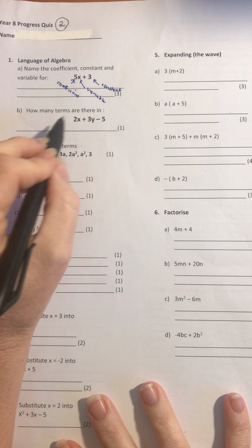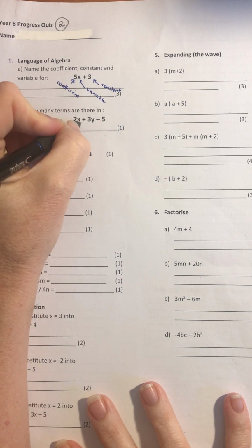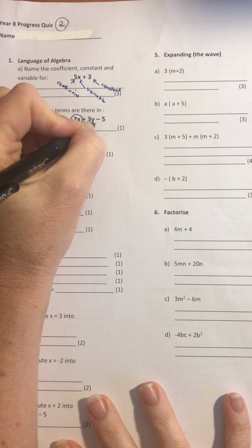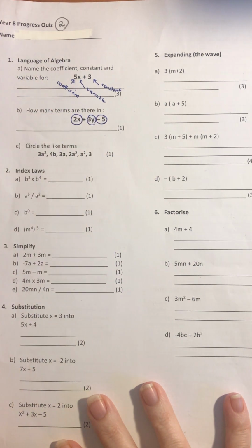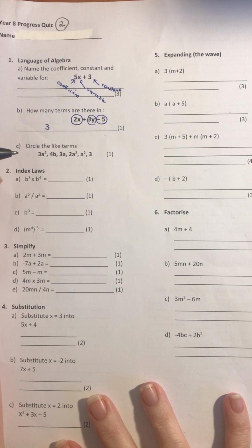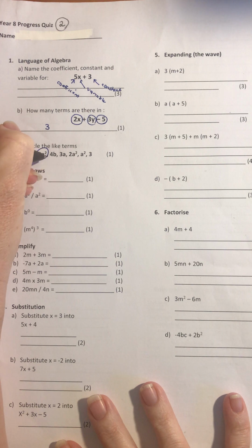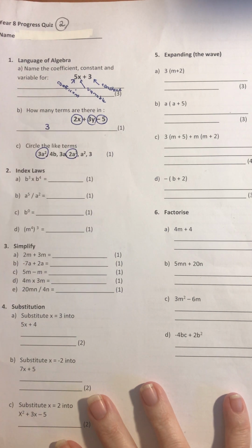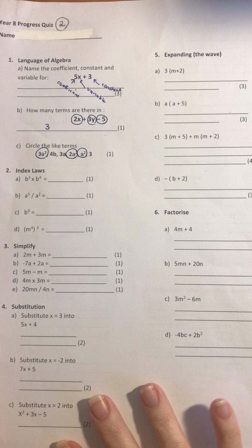In this expression here, we can say how many terms there are. So we've got the 2x is a term, the 3y is a term, and the minus 5 is a term. So there's 3 terms in that expression. In the next one, we're looking at circling the like terms. So we've got to look along the line for the same base and the same power. So we've got a 3a squared, and we also have a 2a squared, and we also have an a squared. So they are like terms.